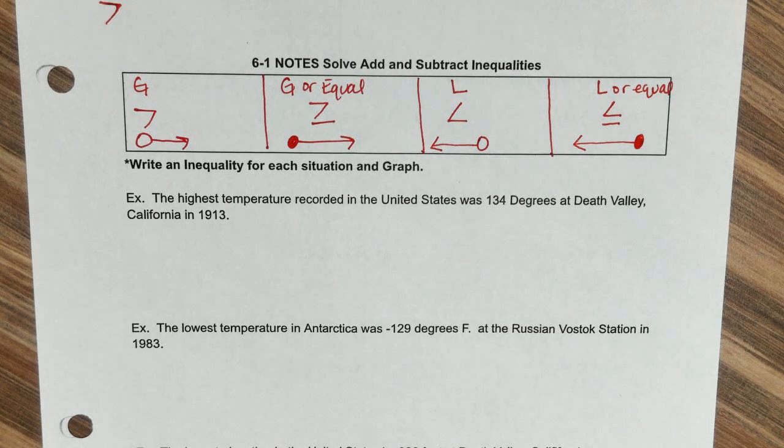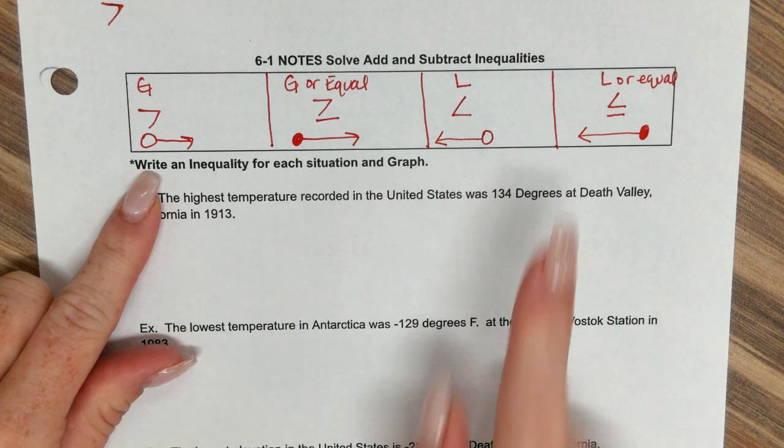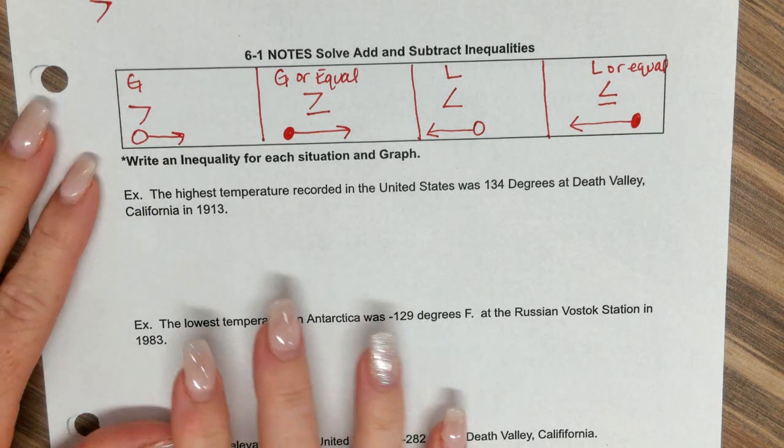Now, with inequalities, you always want the variable on the left. Did y'all hear me? With equations, it really didn't matter. But for inequalities, you want the variable on the left side because when you go graph, it makes more sense. Okay? We're going to write an inequality for these situations, and then we're going to graph it on a number line. So here we go.